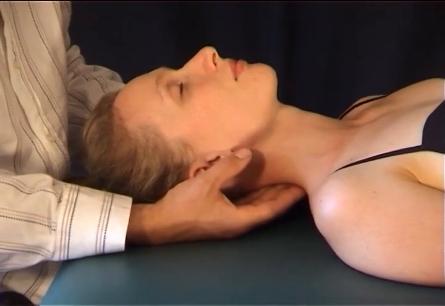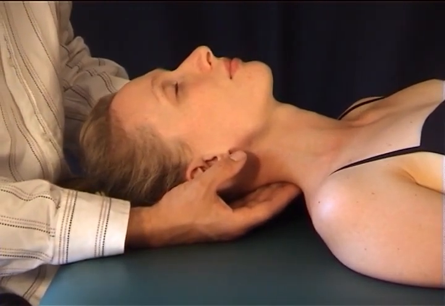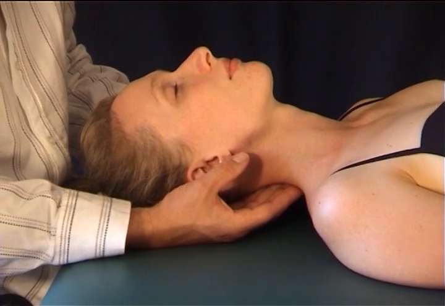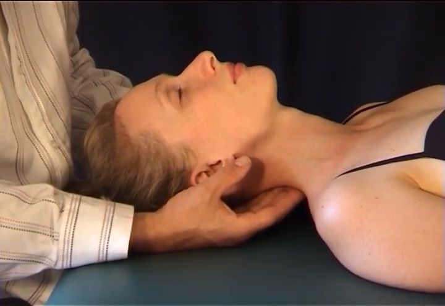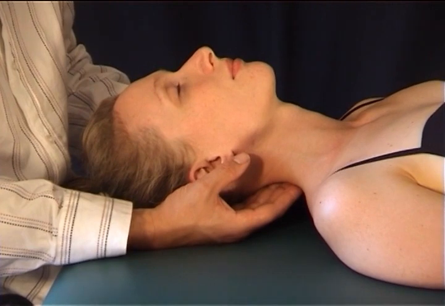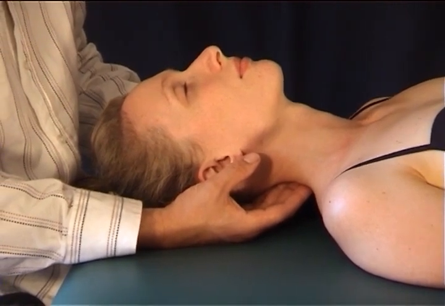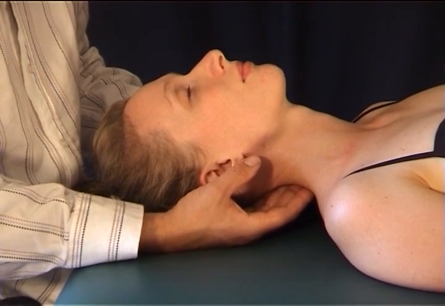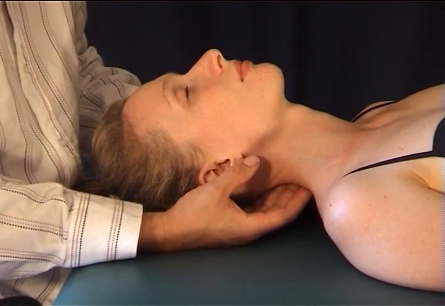And once again, working systematically at the outset, and the more you do it, the more you'll be able to ascertain where the specific restrictions are, and that would then be your focus, of course. And this is slow and it feels great.